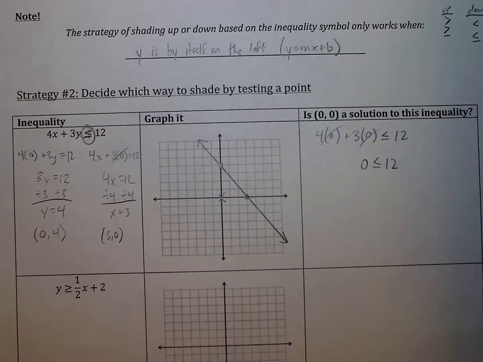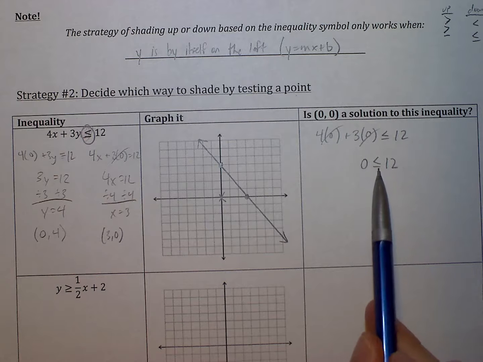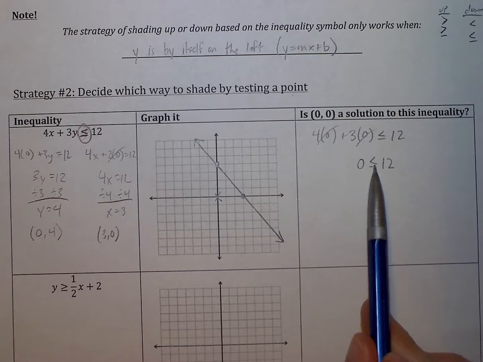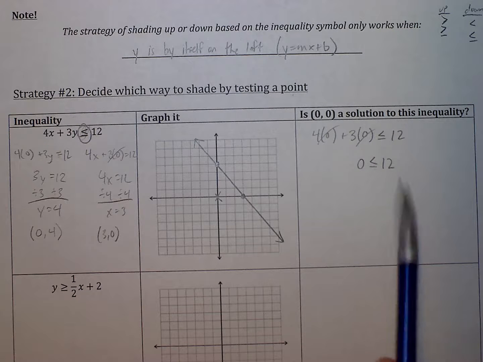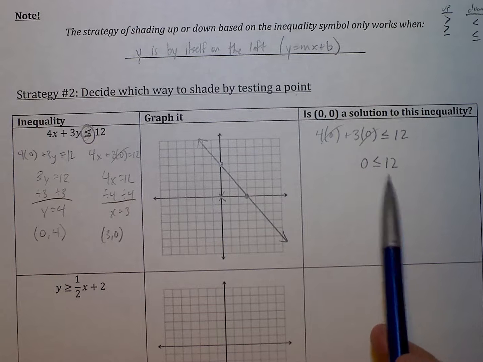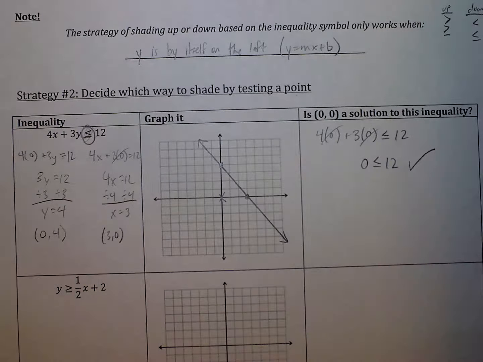Now I need to decide, is that statement true? Is 0 less than or equal to 12? Well, it's definitely not equal to 12. But is it less than 12? Yeah, 0 is less than 12. If I had to choose between having $0 and having $12, I would choose $12. So 0 is less than 12, and this is true.